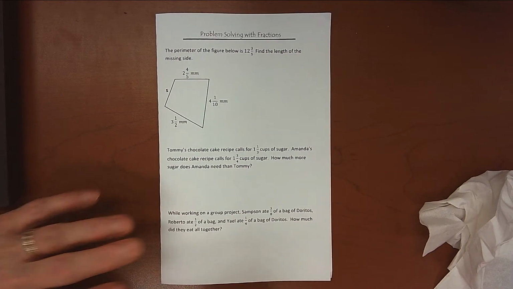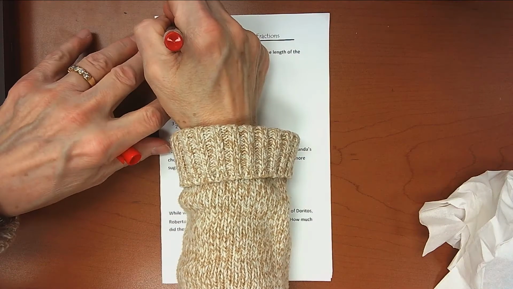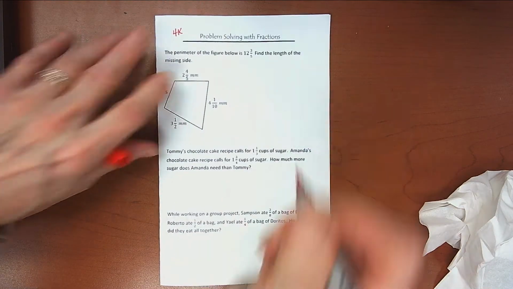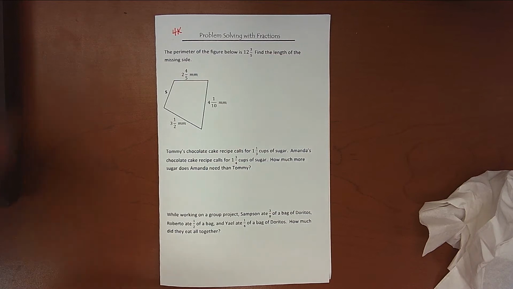All right, here we are with 4K Part 2. And this is applications of fractions, and here we're going to do some problem solving.